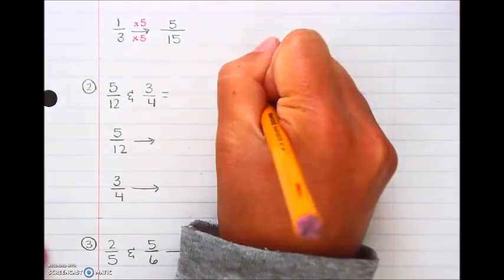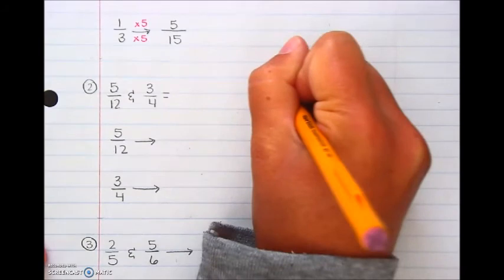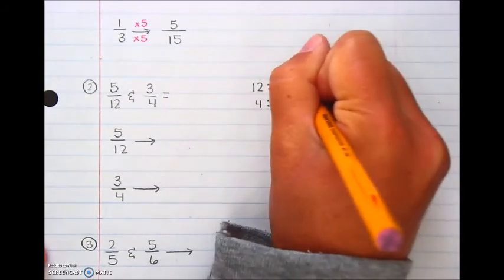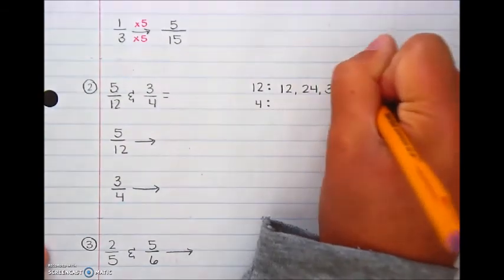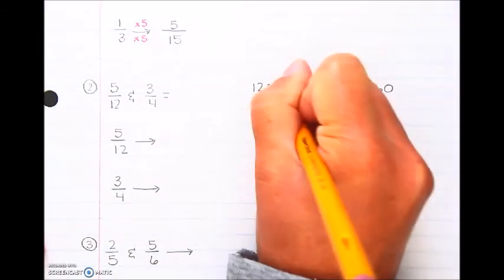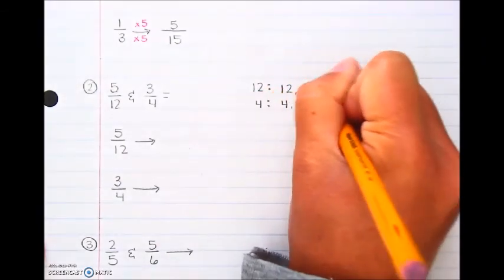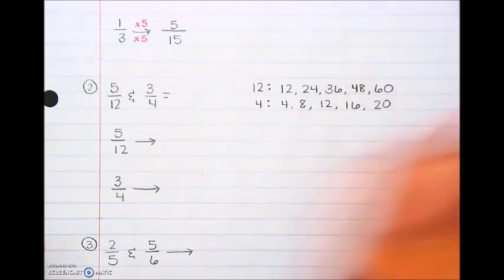Let's take a look at 5/12 and 3/4. Again, I'm going to start by listing out my multiples of 12 and 4. The first 5 multiples of 12 are 12, 24, 36, 48, and 60. And the first 5 multiples of 4 are 4, 8, 12, 16, and 20.